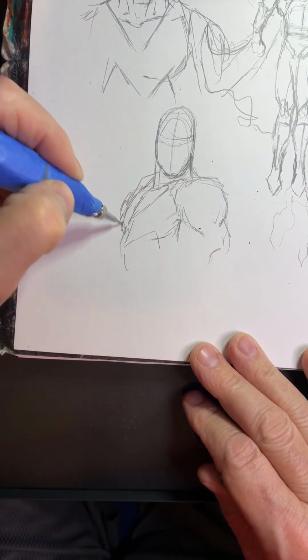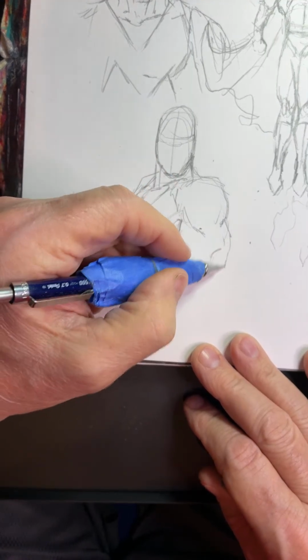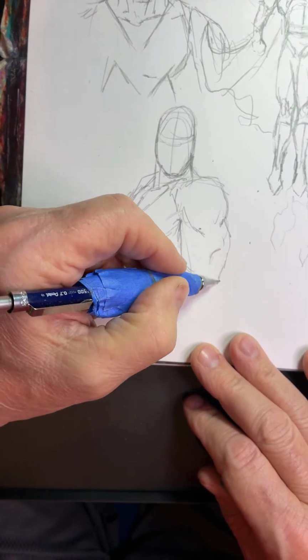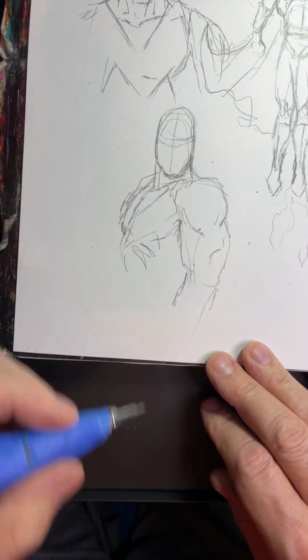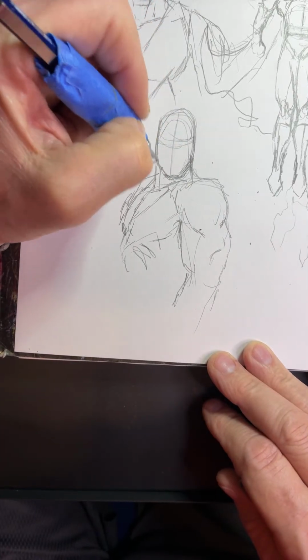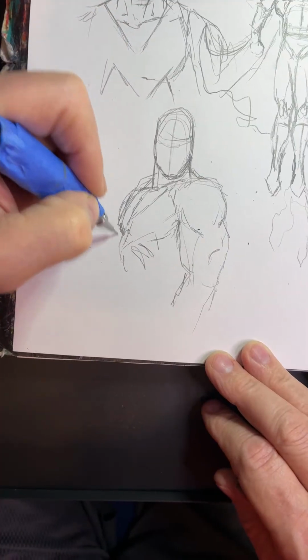Yep, that's why we draw every day, so it will come easy to us. As an actual comic book artist, they have to be fast to keep up with their deadlines.